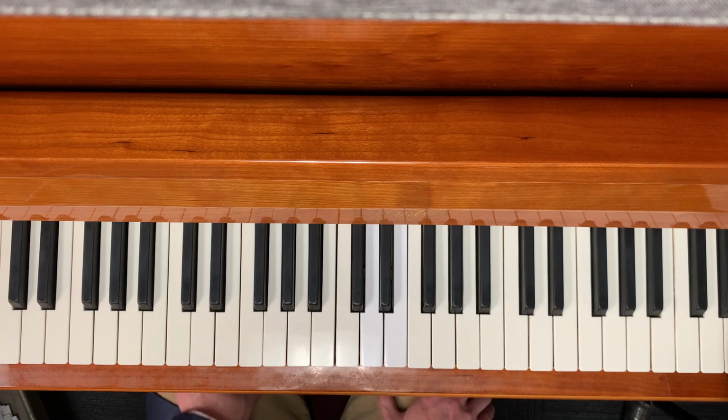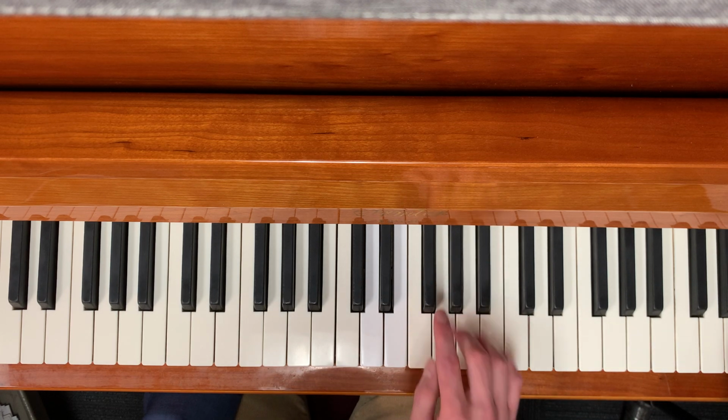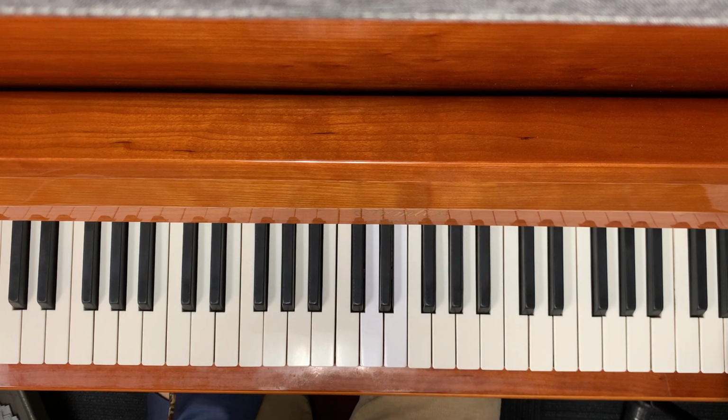So obviously that's a very cumbersome way of explaining it, but as long as you can put some similar words to it, then you're in good shape. If I gave you F, that one's a little bit easier to explain. What does F look like? Well, it's the white key to the left of the 3 black keys.